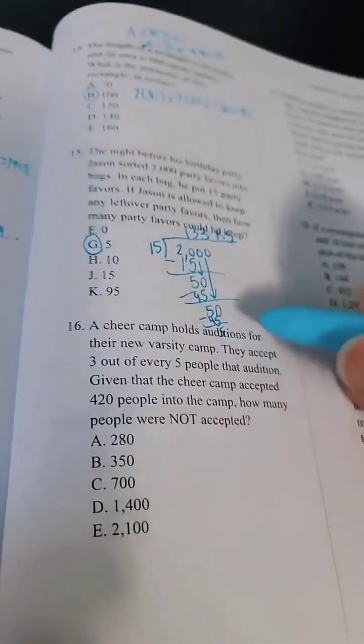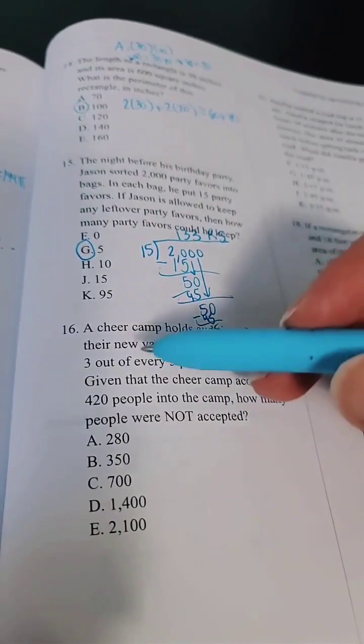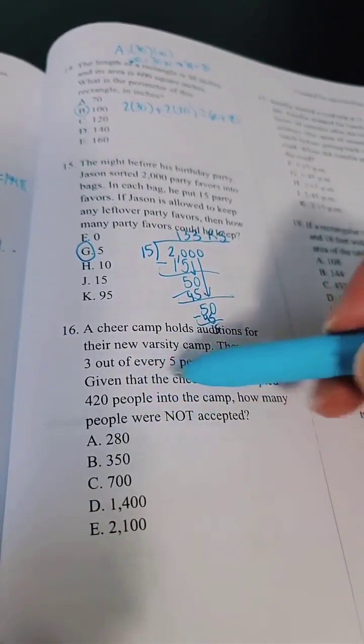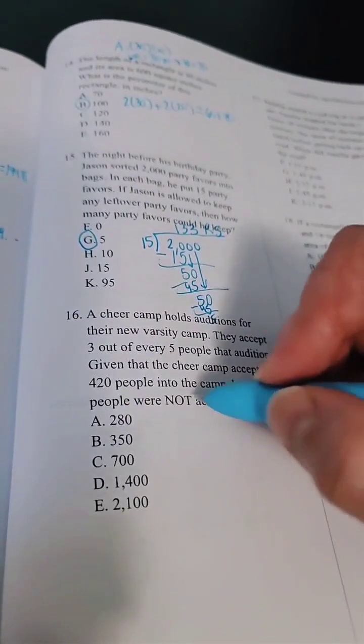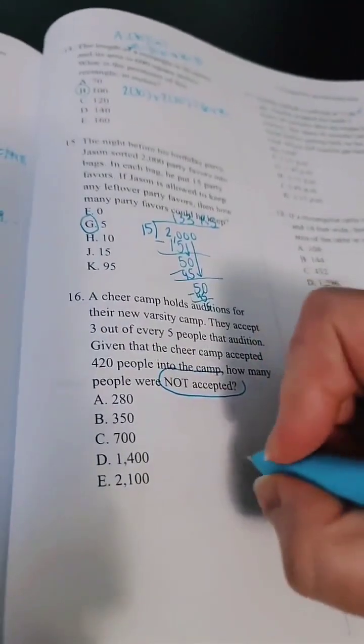And then we have 15. A cheer camp holds auditions for their new varsity camp. They accept 3 out of every 5 people that audition. Given that the cheer camp accepted 420 people into the camp, how many were not accepted? So we want to know how many were not accepted.